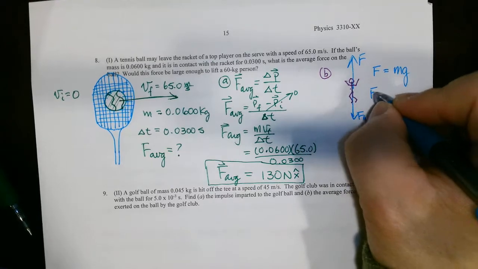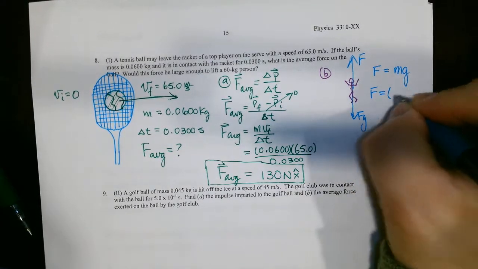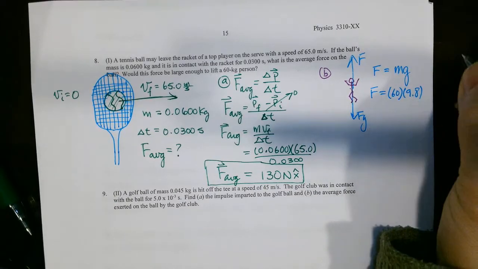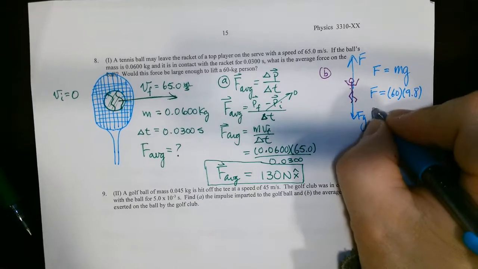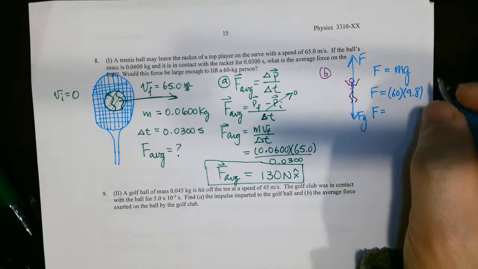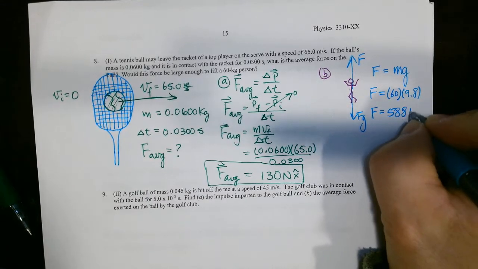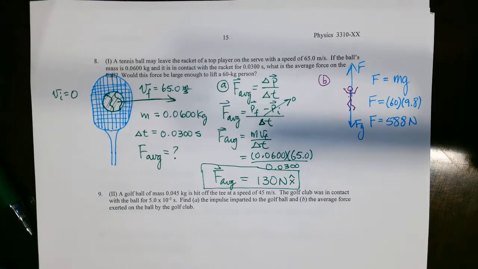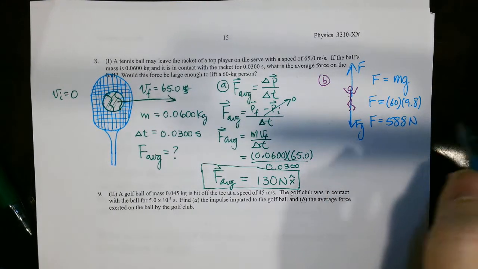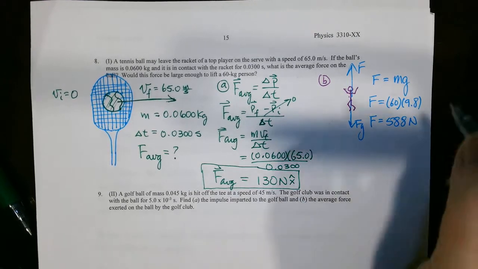So the force required to lift a 60 kilogram person comes out to 60 times 9.8, which comes out to 588 newtons to lift the person of 60 kilogram mass. Well, we only have 130 newtons here.